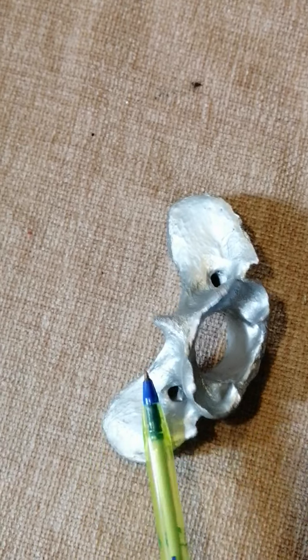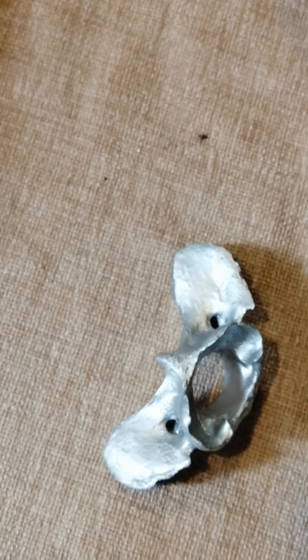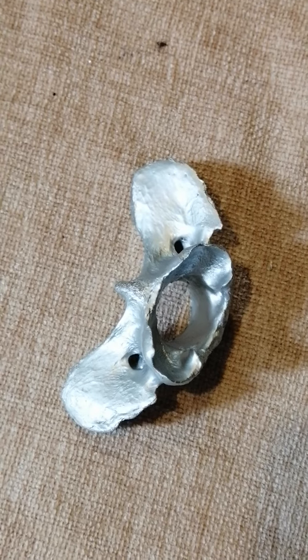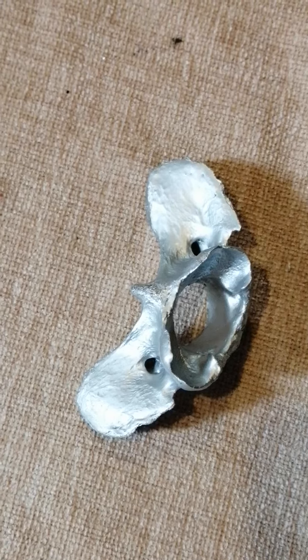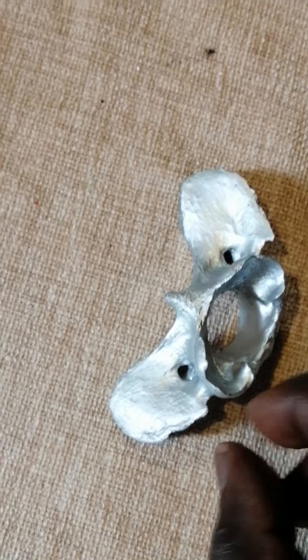Are you getting that? So this is a large surface area for the attachment of the muscles of the neck region. So you have seen the transverse processes. These are the transverse processes.